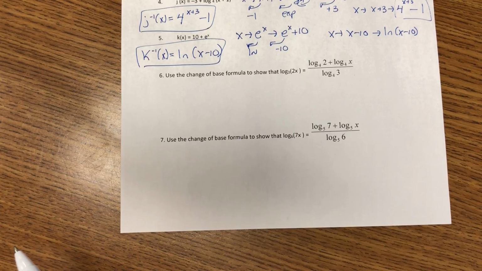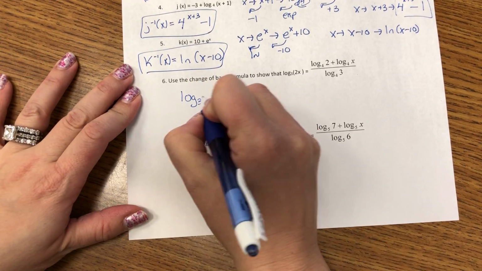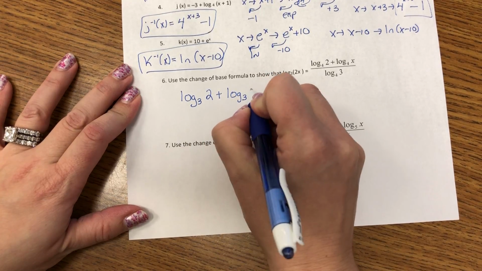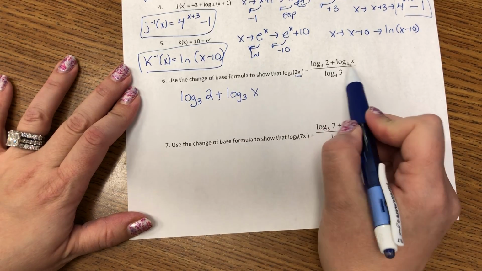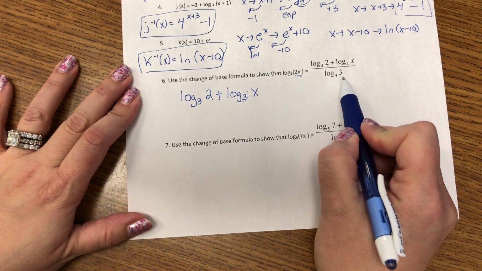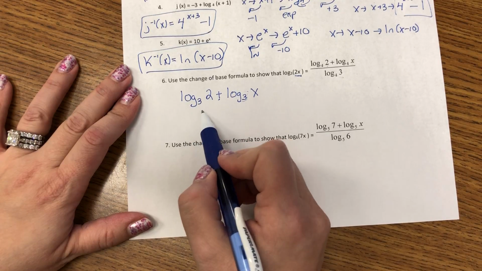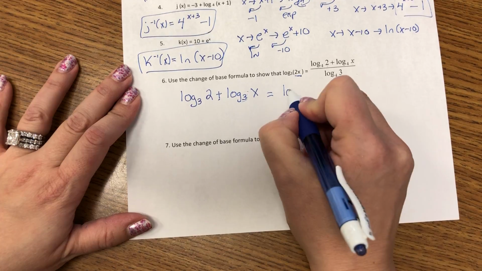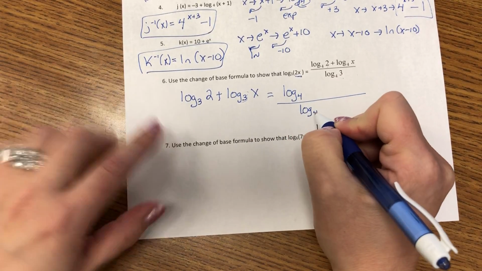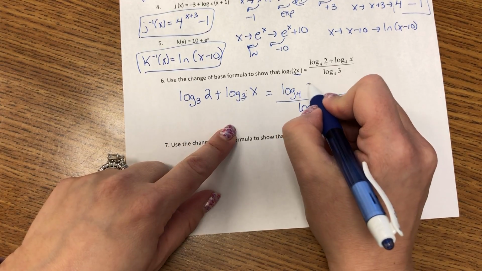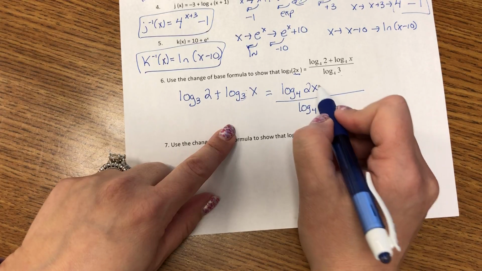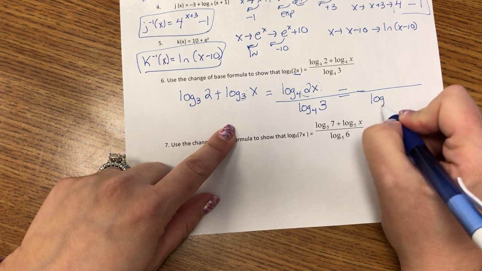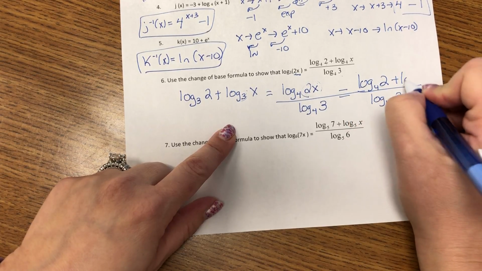Okay, for 6, use the change of base formula to show that that log is that fraction. So first let me expand my log with the property that if the argument is multiplied, I can separate that with addition. Oh, look, here's that addition. And then the base of 3 is what becomes the denominator. So the change of base formula says we can change this to any base. So this problem's changing it to log base 4 of the argument over the base. So the same logic is because this is multiplied, I can make that log base 4 of 2 plus log base 4 of x.